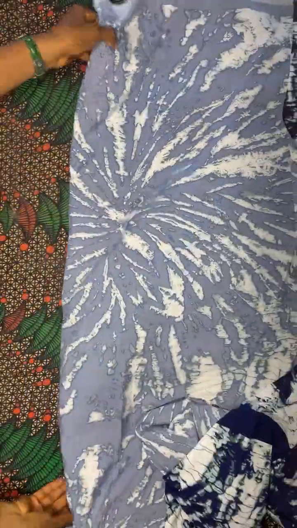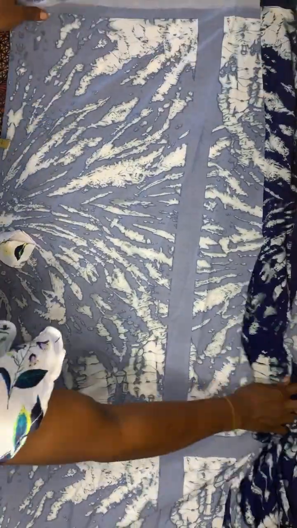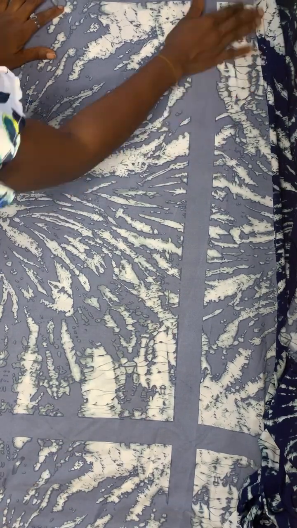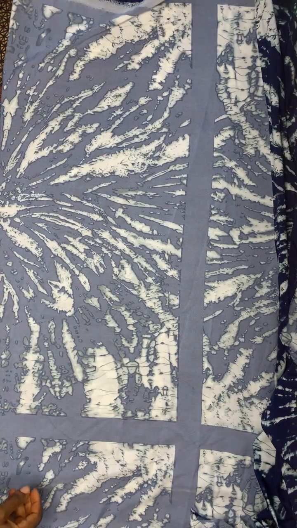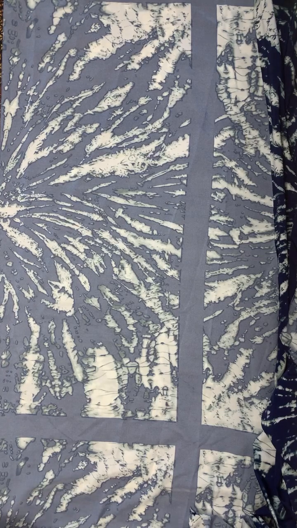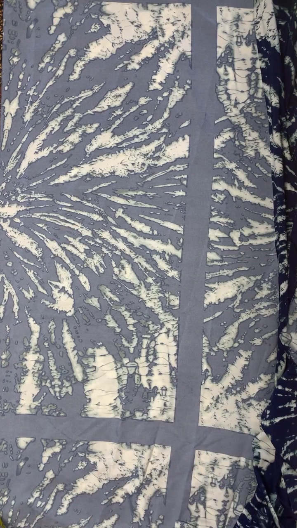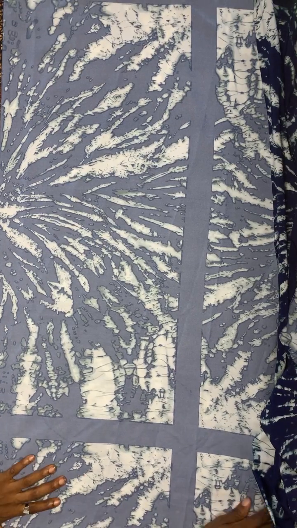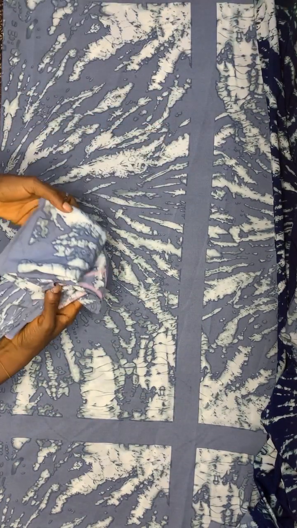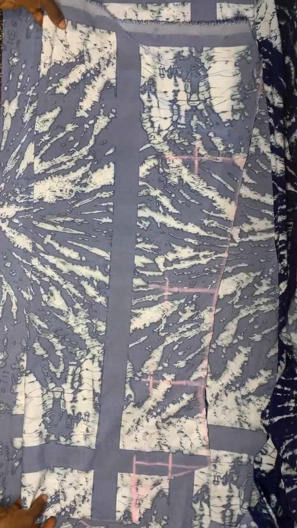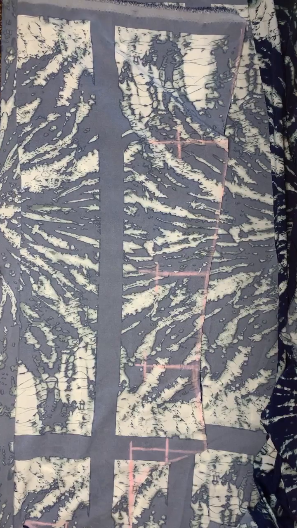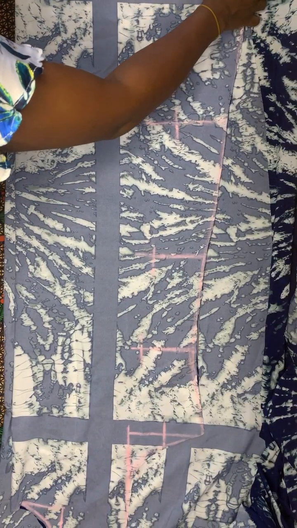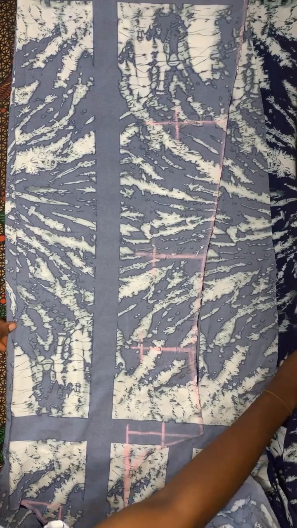So next is to cut out the back piece. You're going to fold again to cut out the back piece. After folding, you're going to place your front piece with no zipper allowance. There will be no zipper in this dress. It's no zipper allowance.